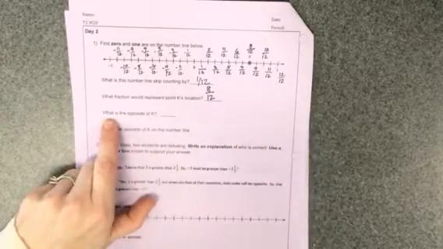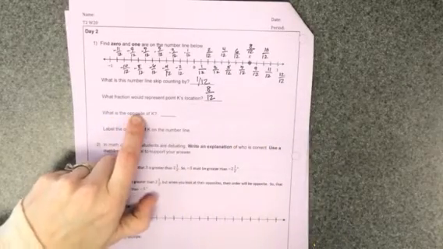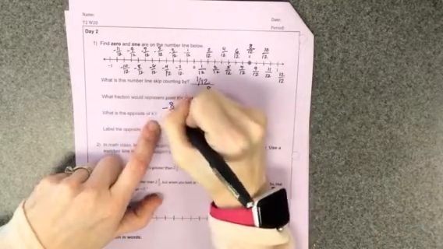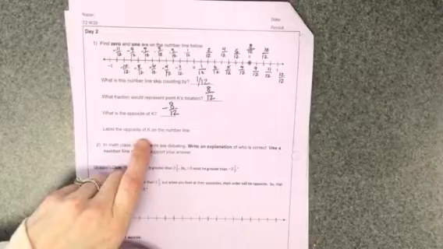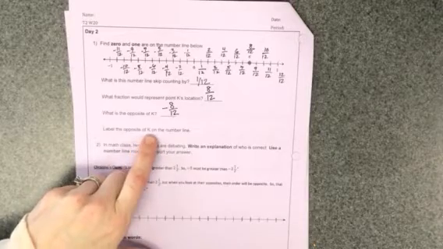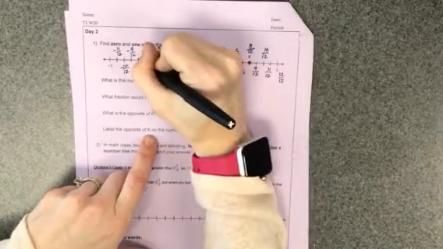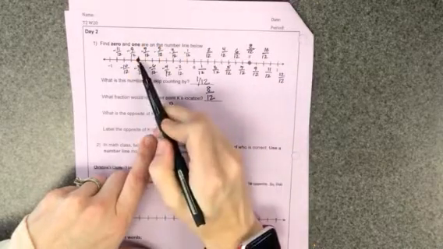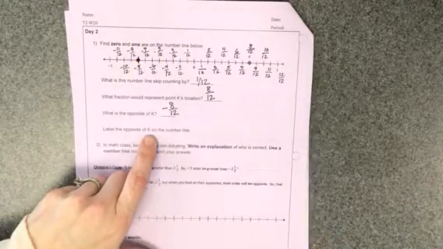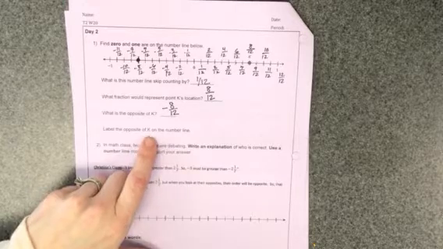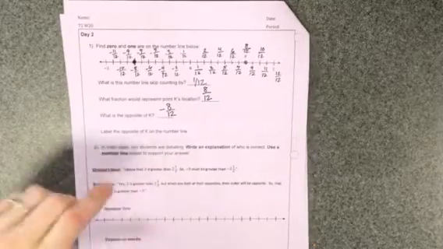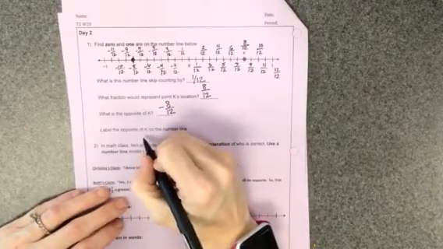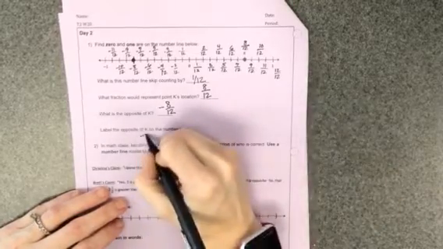What is the opposite of K? Negative 8 12ths. Wonderful. Label the opposite of K on the number line. I'm going to put a point here at negative 8 12ths. What would most kids call this? Dot. In math, it's called a point. Can we call it negative K? Yes. Label the opposite of K: negative K.